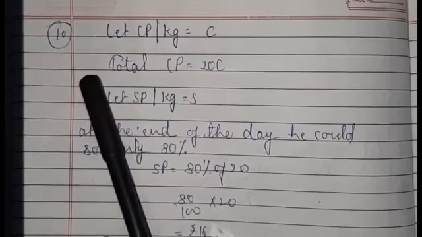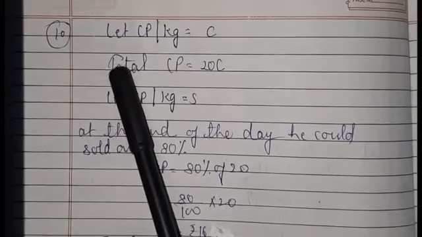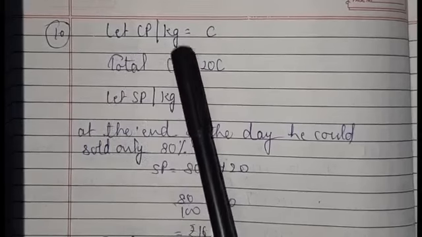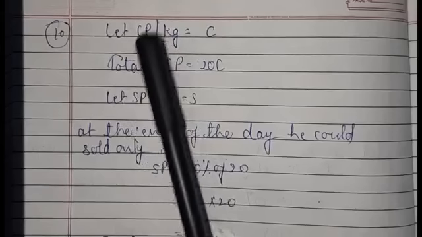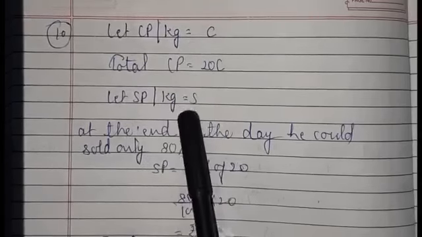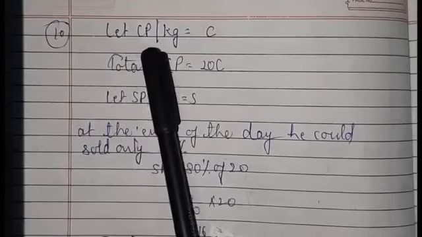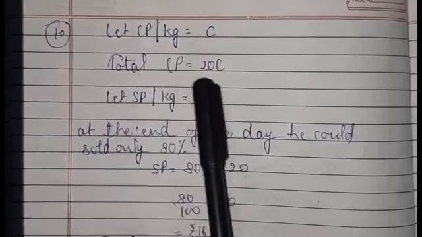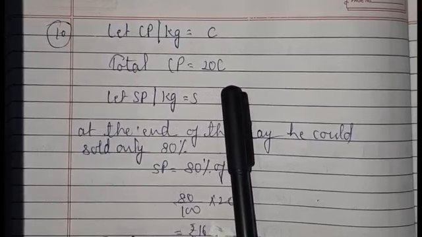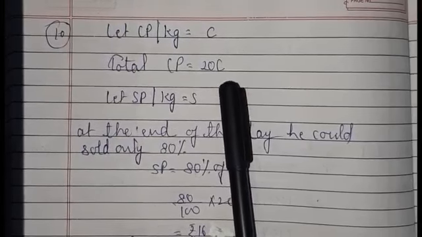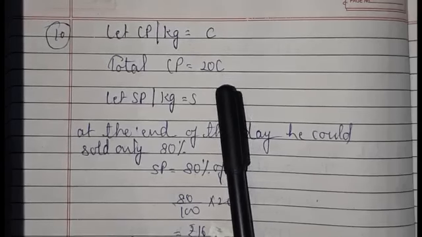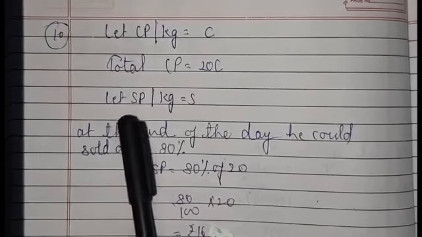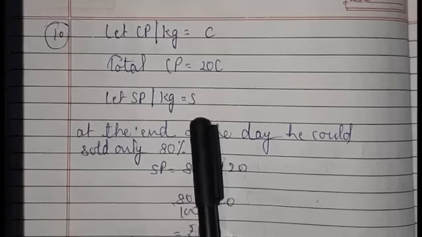Next, sum number 10. In that, a sweet meat seller has 20 kilogram of sweets to sell. Here cost price and selling price both are not given. So first we have to let. Let cost price per kg be C. So total cost price will be 20C, right? He sells 20 kgs of sweets. Similarly, let selling price per kg be S.